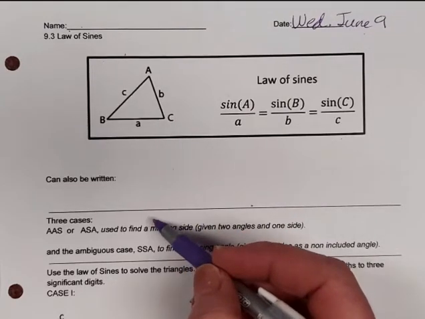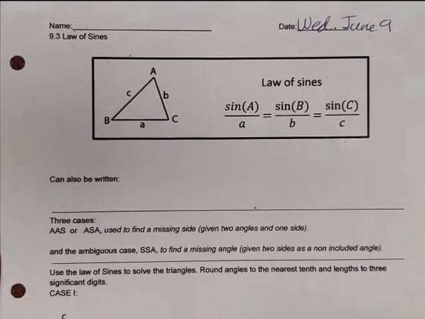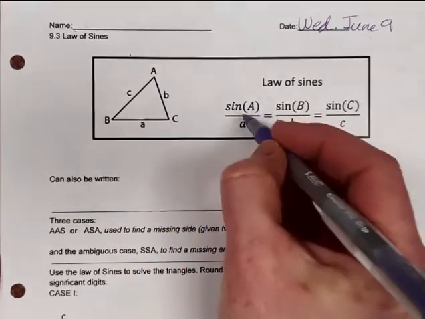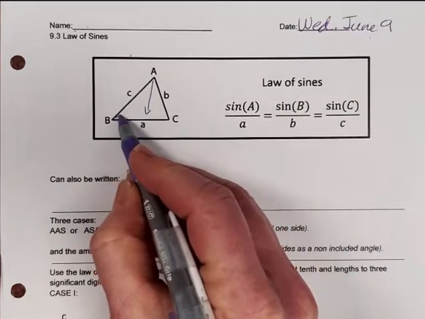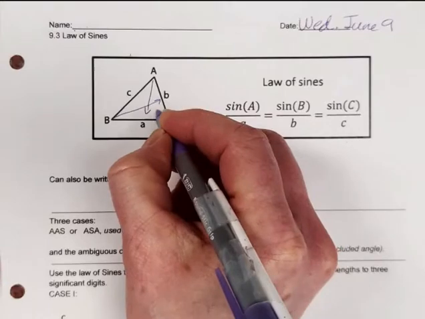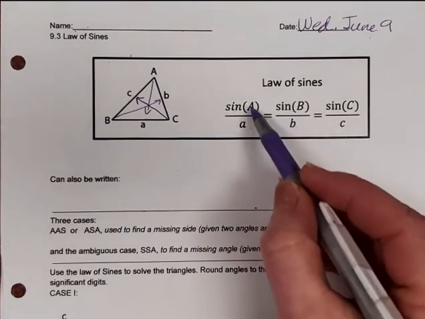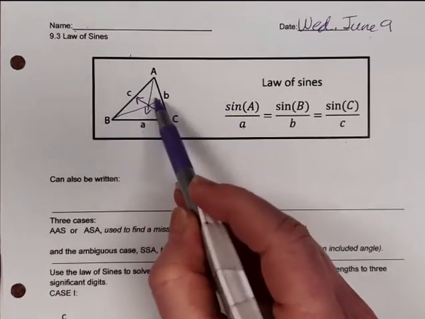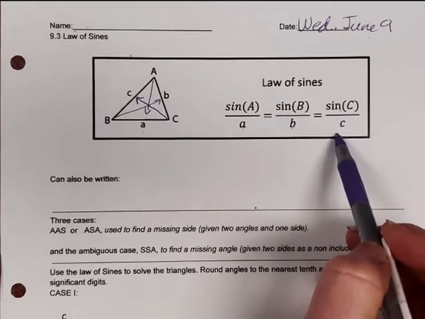So I'm going to go through how to use the law of sines to solve triangles. The law of sines says that the sine of angle A is to A, the same way that the sine of angle B is to its opposite side B, as the sine of angle C is to its opposite side C. Notice that when we set this up, angle A is opposite side A, angle B is opposite side B, and angle C is opposite side C.